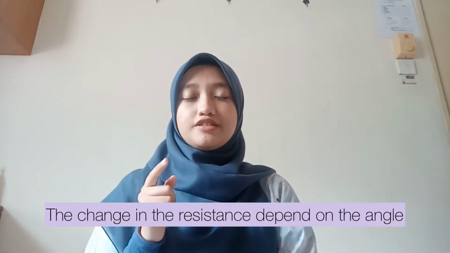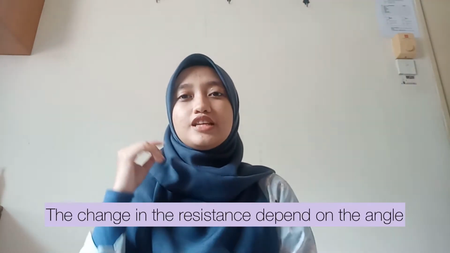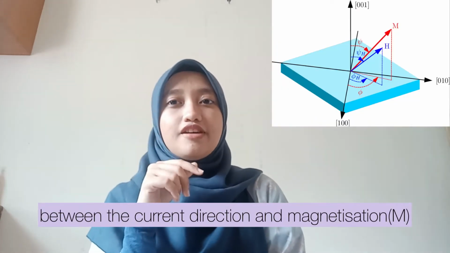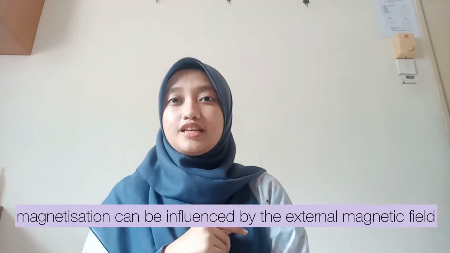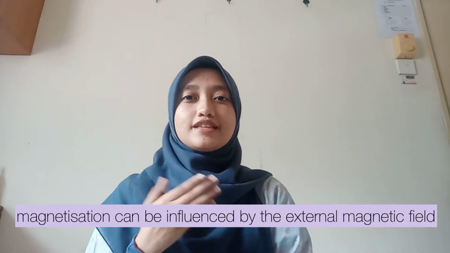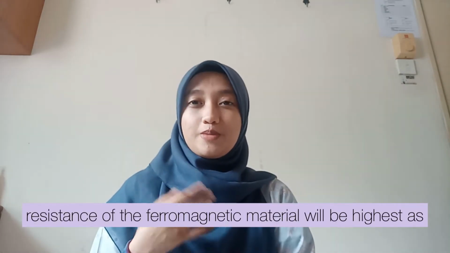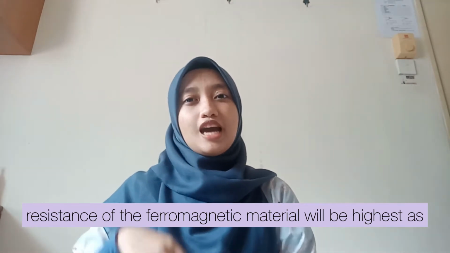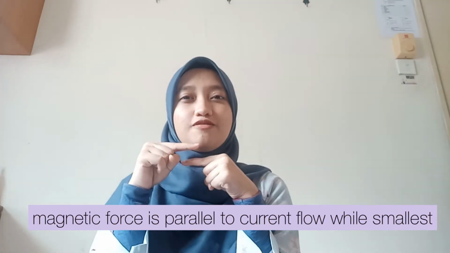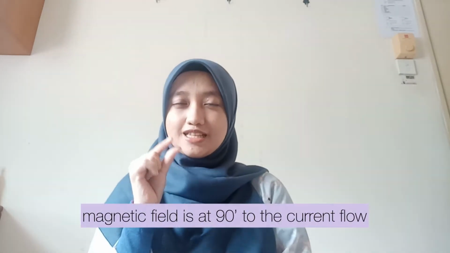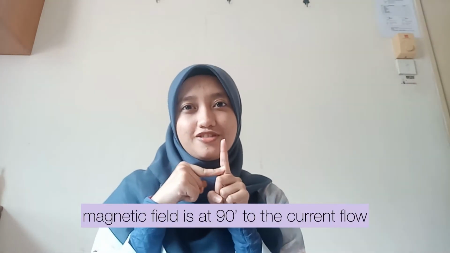The change in the resistance depends on the angle between the current direction and magnetization. But magnetization can be influenced by the external magnetic field. The resistance of the ferromagnetic material will be the highest if the magnetic force is parallel to current flow, while smallest as magnetic field is 90 degrees to the current flow. So that is how magnetoresistive effect works.